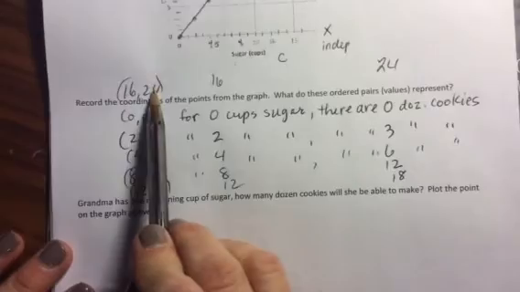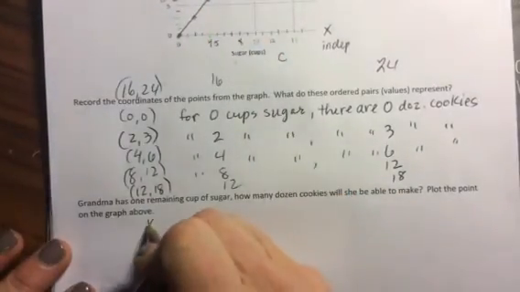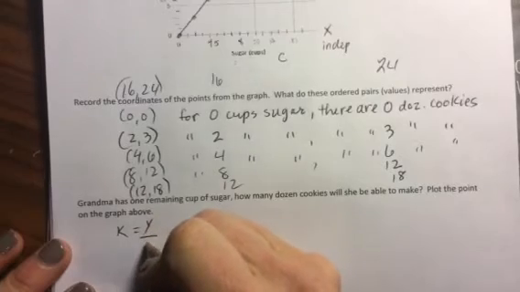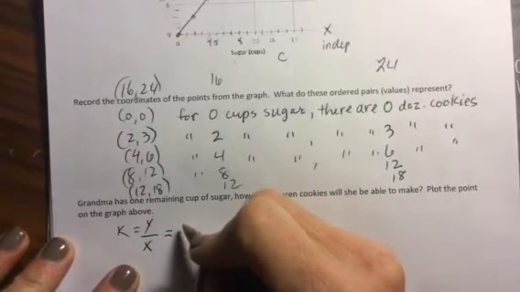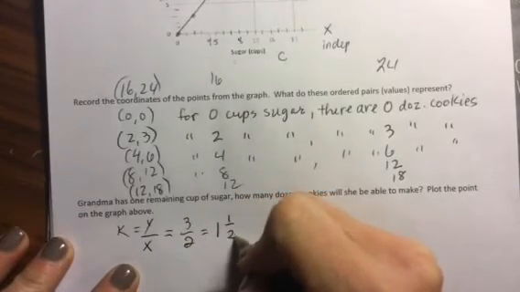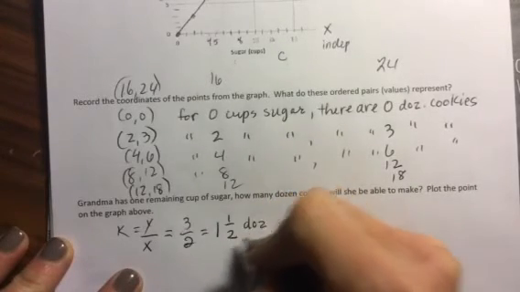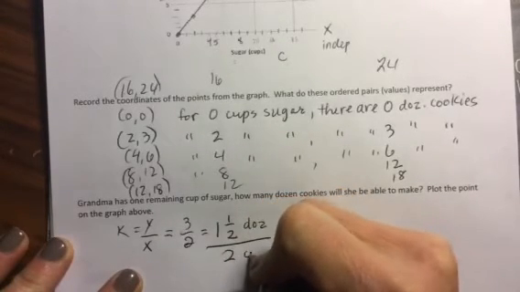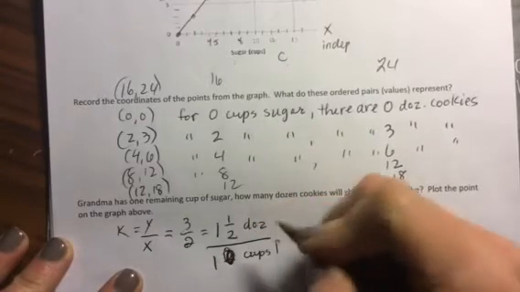This is the x, this is the y, so we do y over x. So k is equal to y over x, and that's the unit rate. If we take 3 over 2, that's going to be 1 1/2. It's going to be 1 1/2 dozen cookies for every 2 cups of sugar.